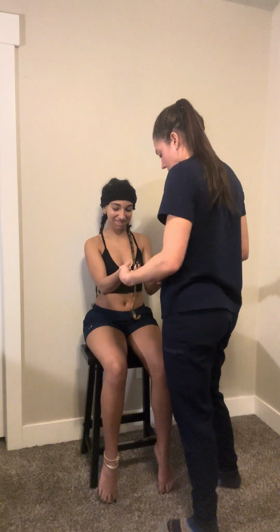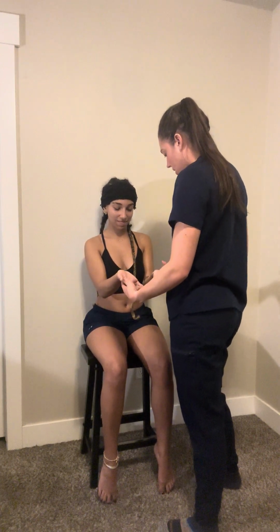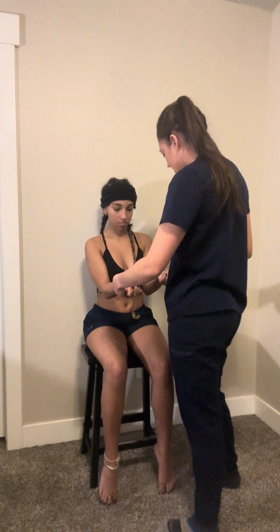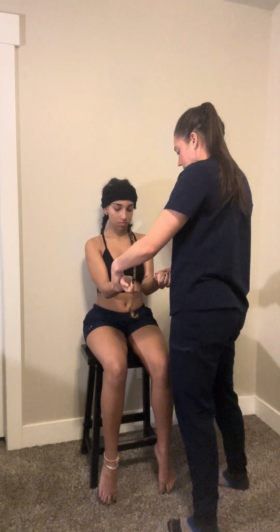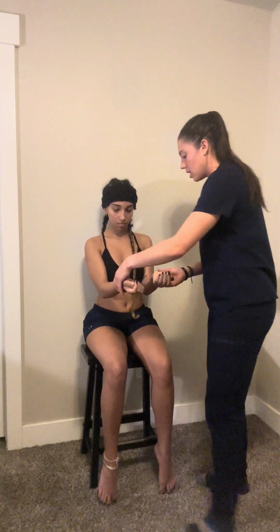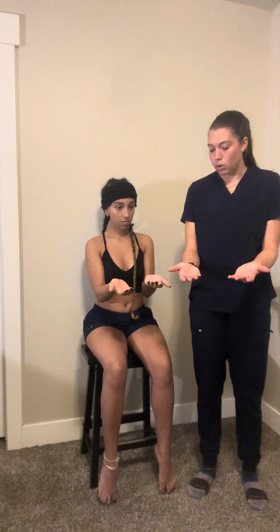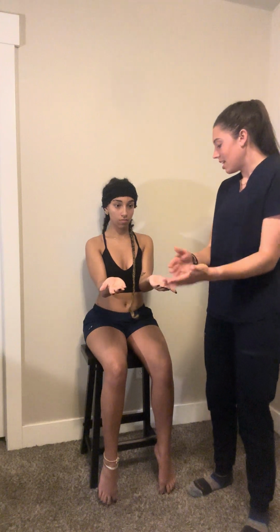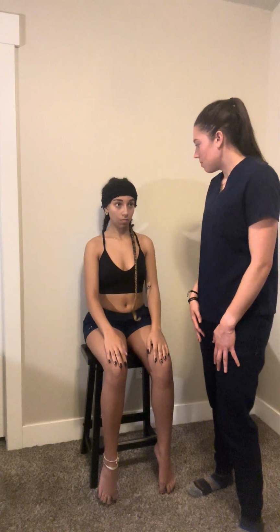Okay. Again, both her wrists look symmetrical. No lesions or masses, no redness or swelling. Any tenderness? Good. And then I'll have you do pronation, supination. There you go. So she's got full range of motion. Any pain or tenderness with that?